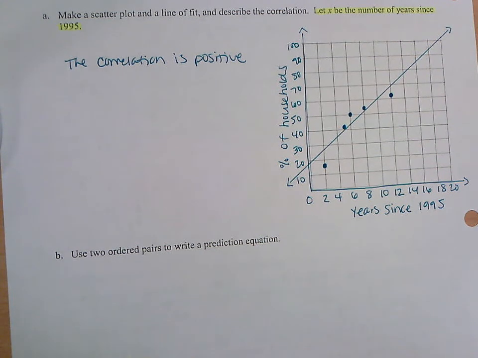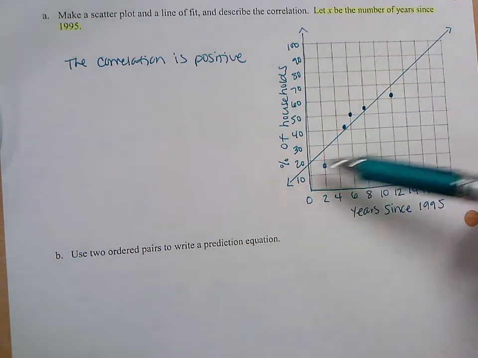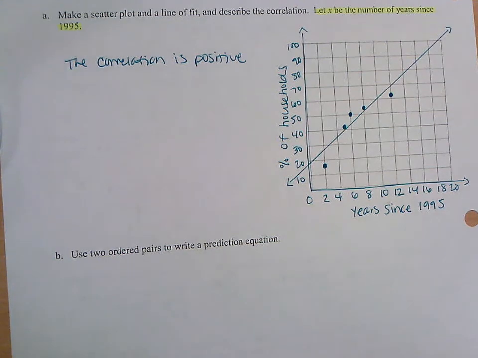I heard a weak. Everybody agree? Anybody think strong? Change your mind to strong? Okay. Any other opinions? Okay. I would say these points are pretty close to that line. There's not many points to go off, so I would call this strong.